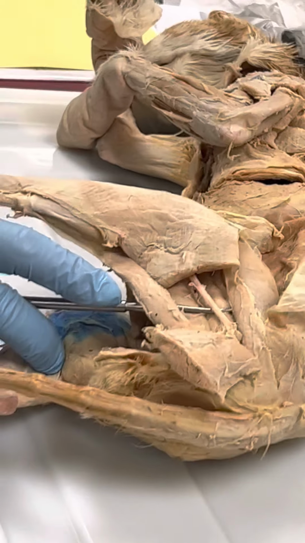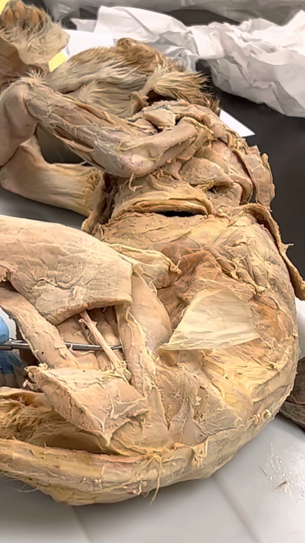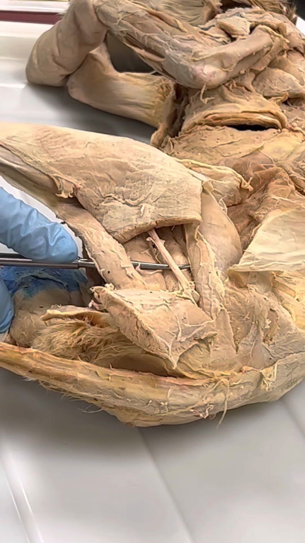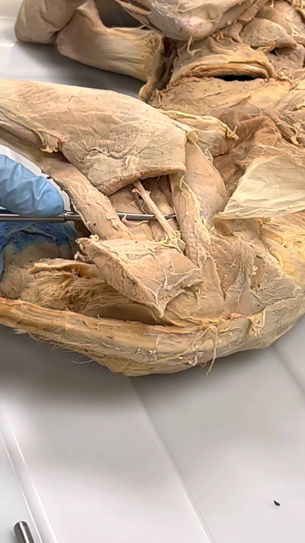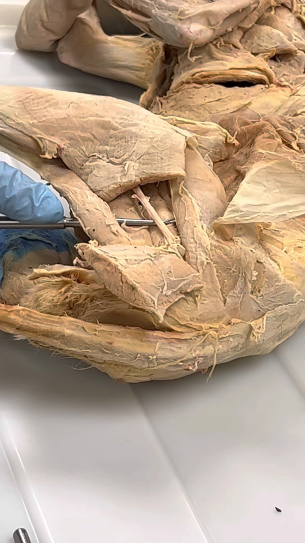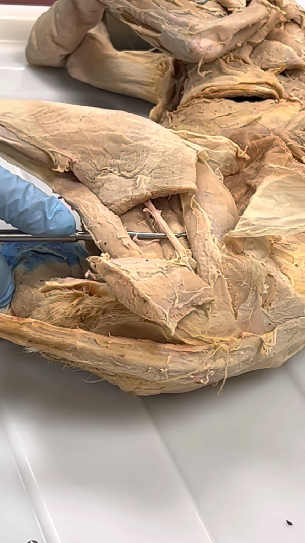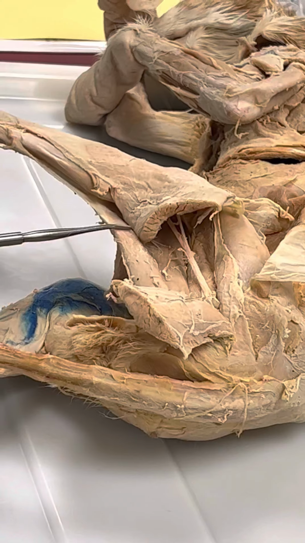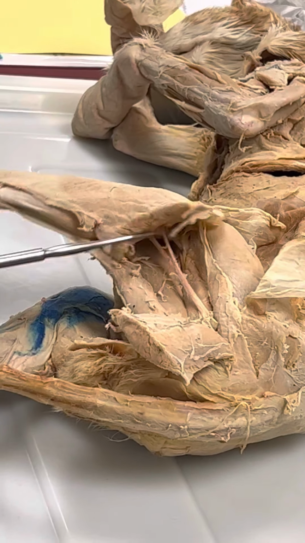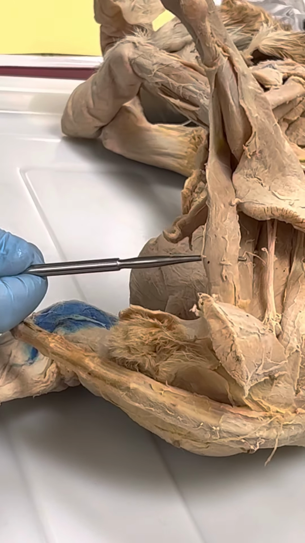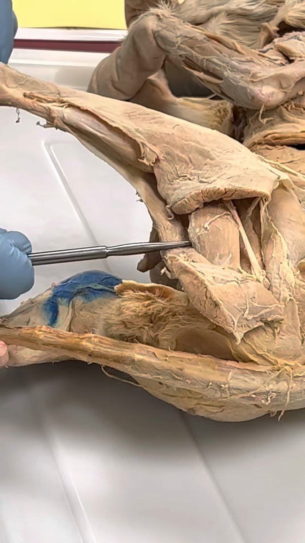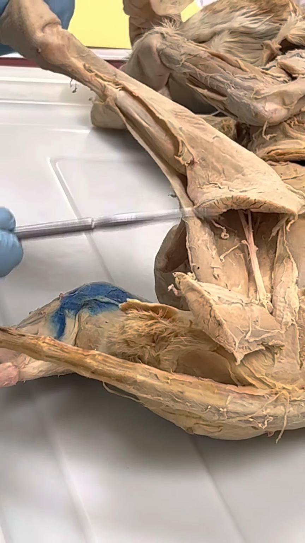Lower extremity. Here we go. All right. So biceps femoris and semitendinosus and semimembranosus make up the hamstrings. Biceps femoris, semitendinosus, and semimembranosus. So remember, here's the biceps. This is semitendinosus, and this is semimembranosus, the big one. Tendinosus is the smaller one.